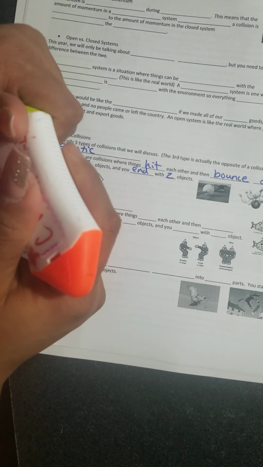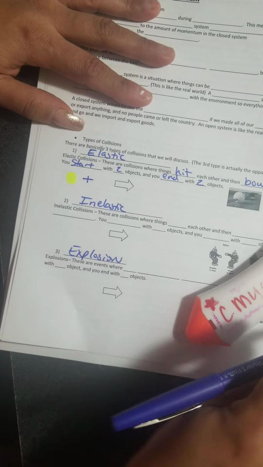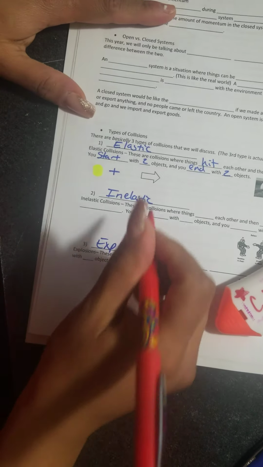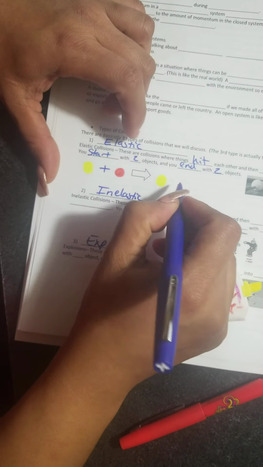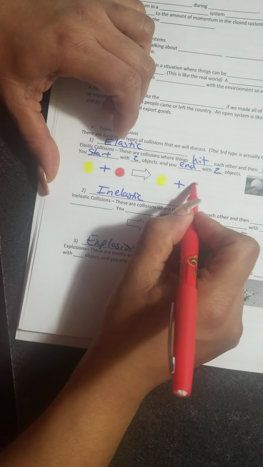So let's go ahead and do that. I'm going to have object number 1 is going to have a collision with object number 2. Now, after the collision, object number 1 bounced off from object number 2, and they're separated. Okay.